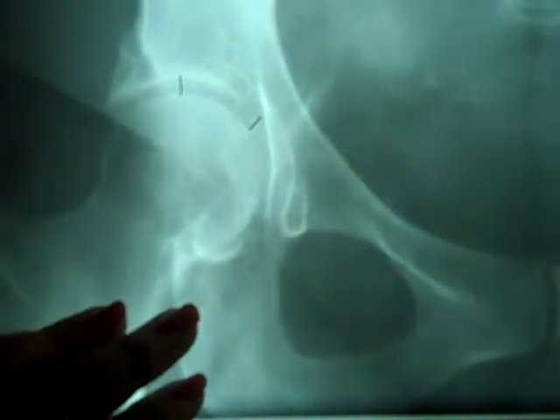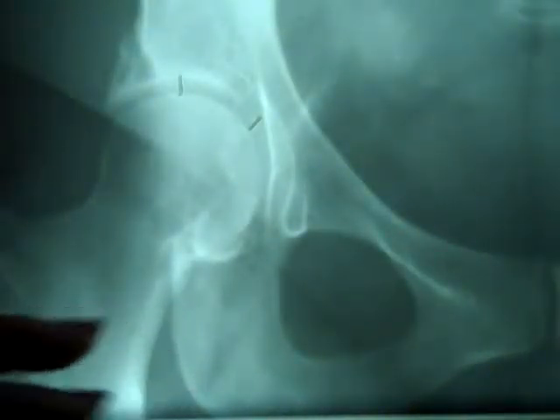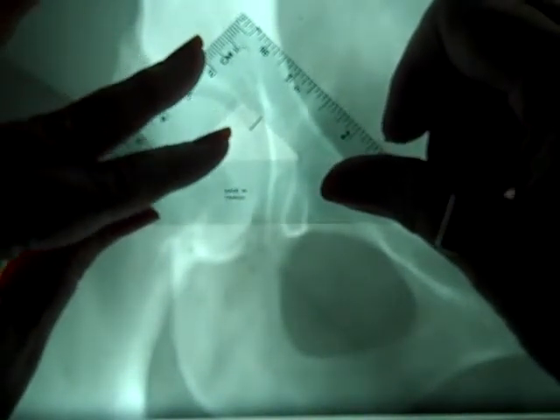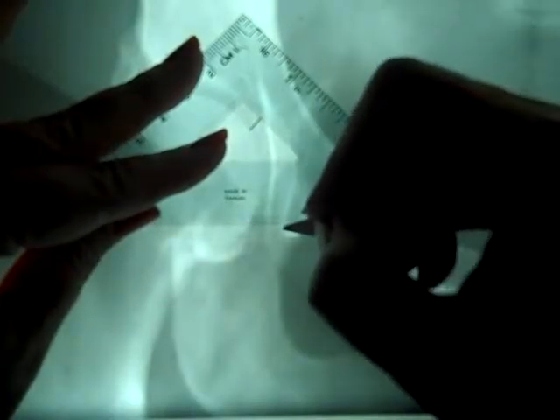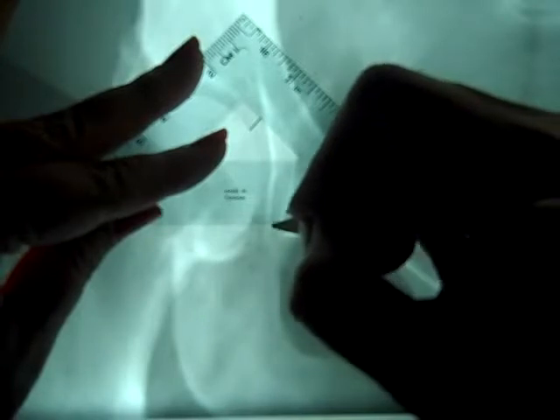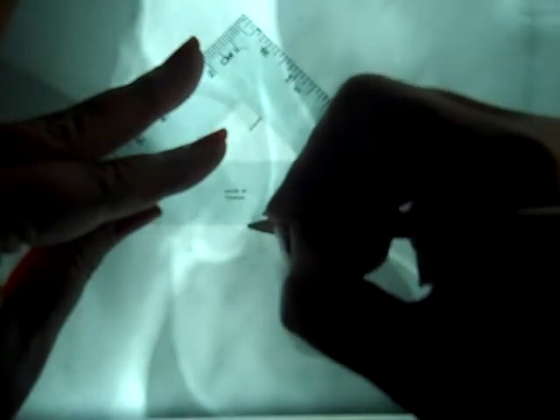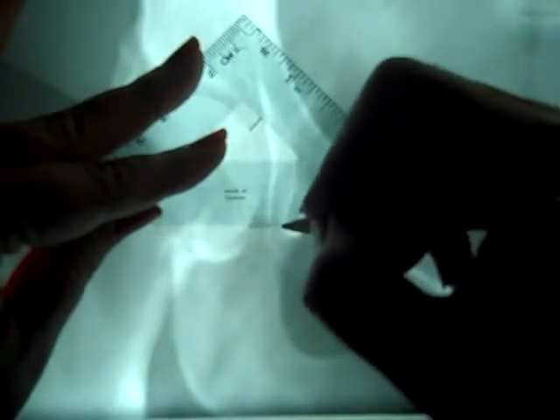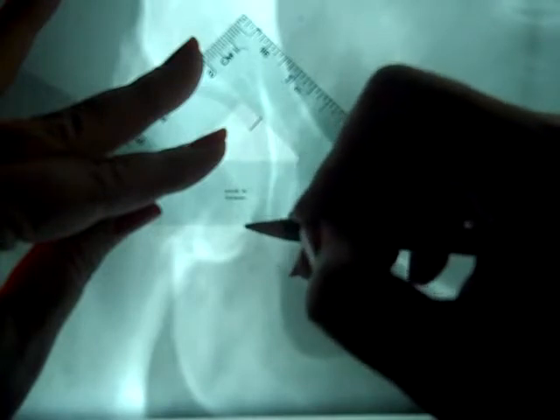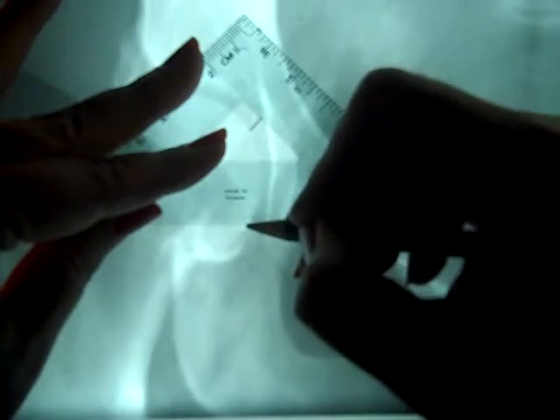And medial will be one and the same as teardrop distance, but we will measure from the inferior lateral aspect of Kohler's across to femur head right there. So we're measuring again from the inferior lateral aspect of Kohler's teardrop to the inferior medial aspect of the femur head.